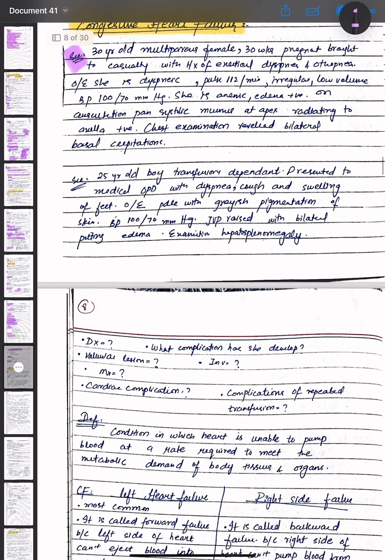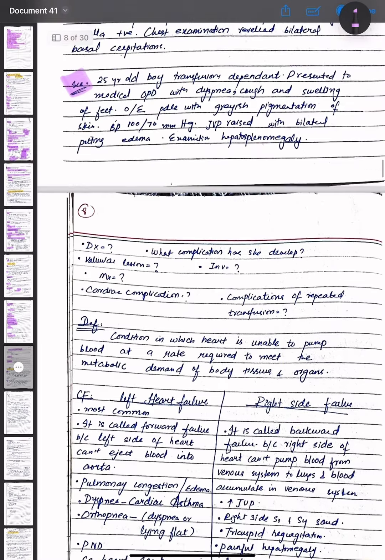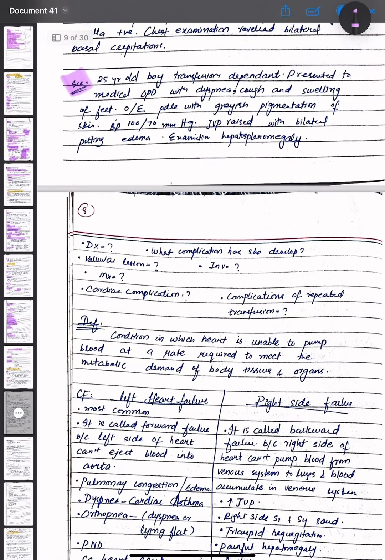We have another scenario that there is a 25-year-old boy, transfusion dependent, presented to medical OPD with dyspnea, cough, and swelling of feet. On examination, he is pale with grayish pigmentation of the skin. BP is 100 by 70 mm of Hg. JVP is raised with bilateral pitting edema, and examination shows hepatosplenomegaly.